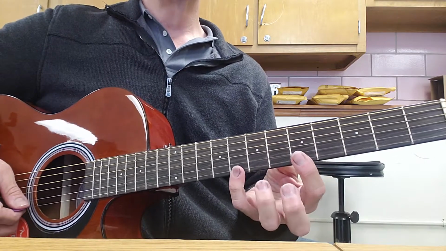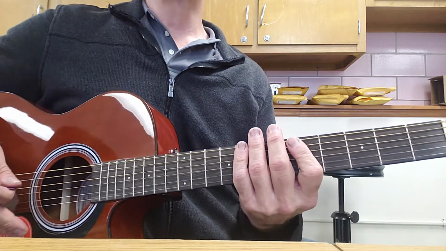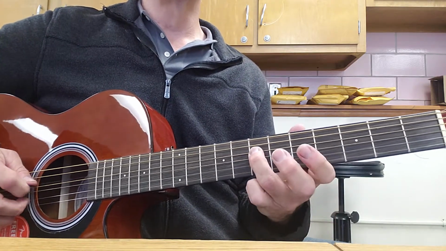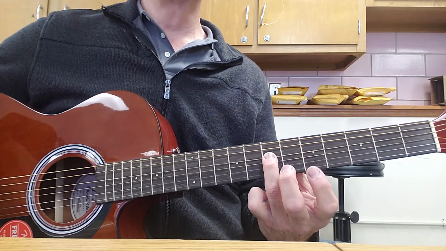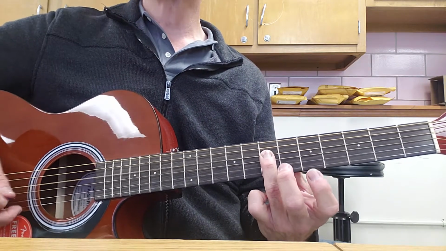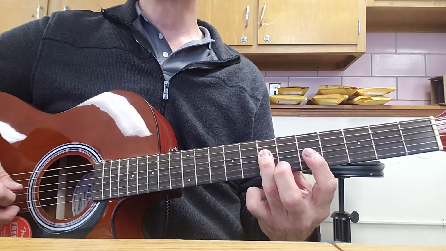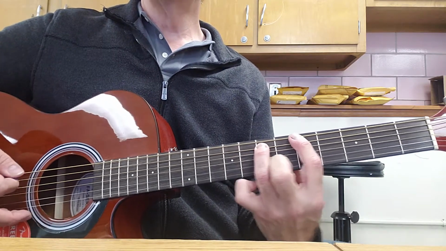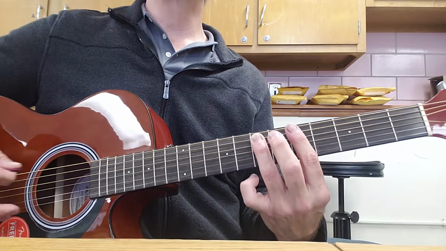Within this scale, I'm going to find the roots, or the letter name of each chord, starting with a note. For example, this note right here, I'm on the 7th fret, 4th string with the 3rd finger. That note happens to be an A, and that's our most at rest note with our 1 chord, which is the A power chord.